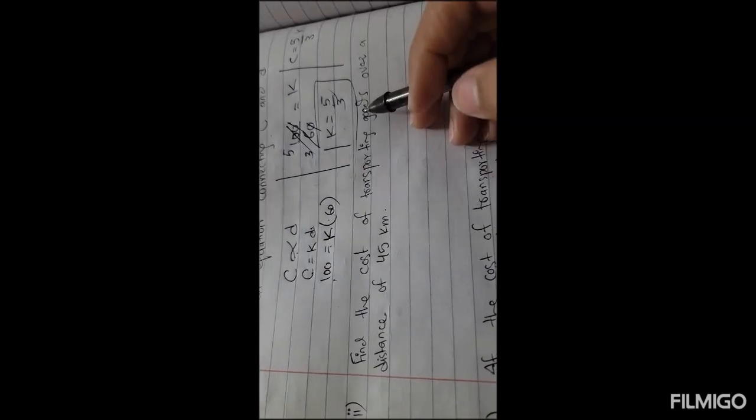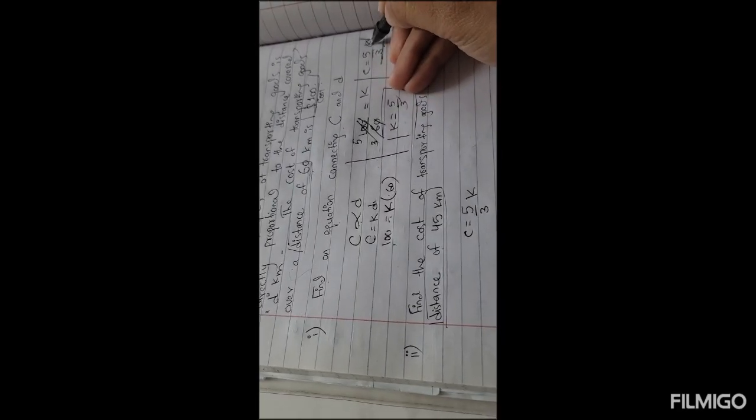Now in part 2 they are saying, find the cost of transporting goods over a distance of 45 kilometers. Now the value of D is given, that is 45 kilometers, and we are going to use the same equation that we have just found. C equals 5 upon 3 k. Sorry, this is not k, this is D over here. So C equals 5 upon 3 D.